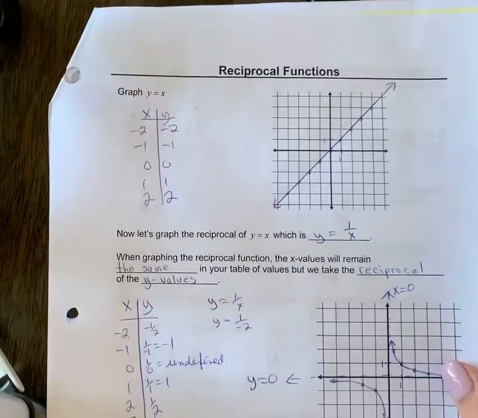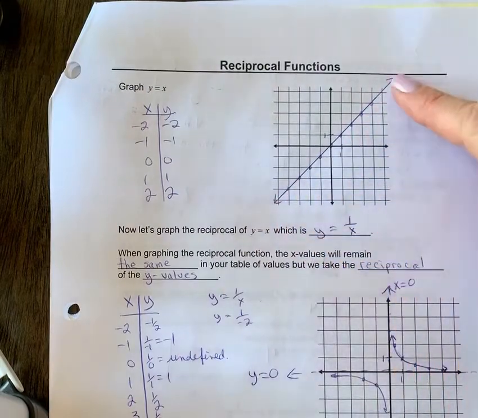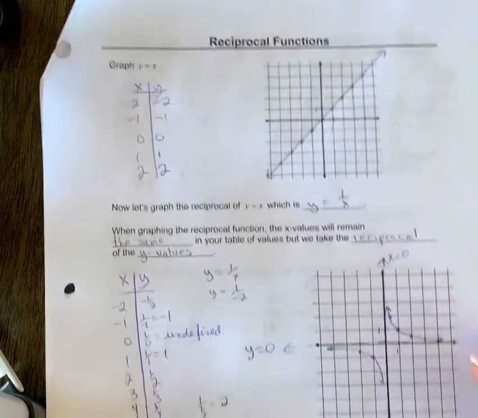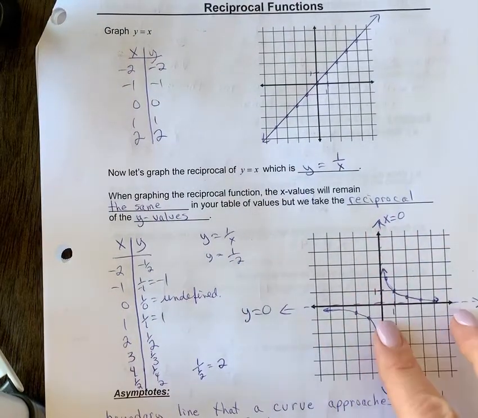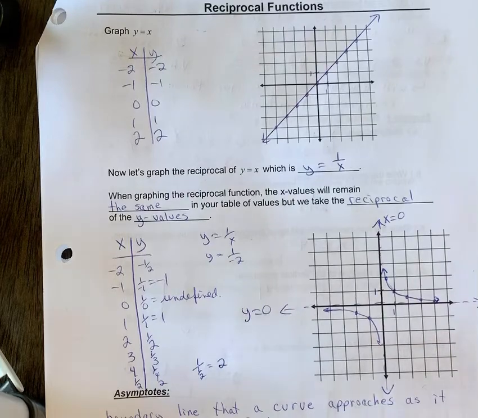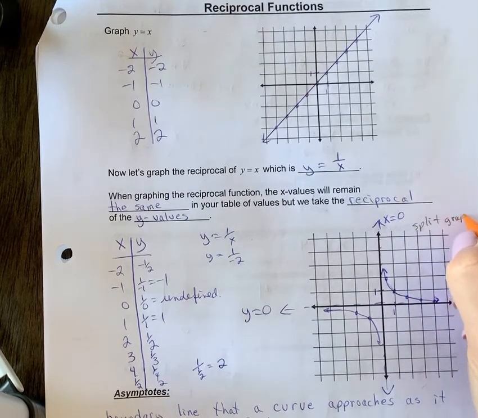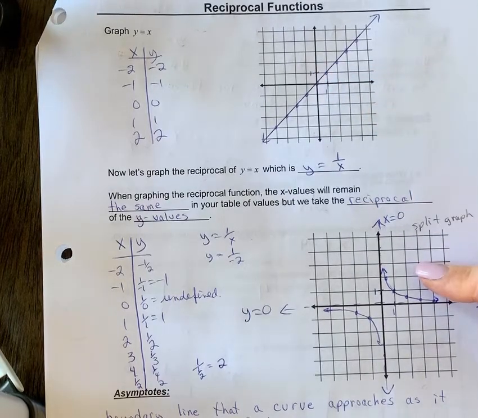If you turn back to the very first page of reciprocal functions, we graphed y equals x, so just where you've got your straight line here with a slope of 1. Then we graphed the reciprocal. What happens is the shape changes completely. You've got two asymptotes, and we sometimes call this a split graph just to describe it. So a linear graph will always look like a split graph when you draw the reciprocal.